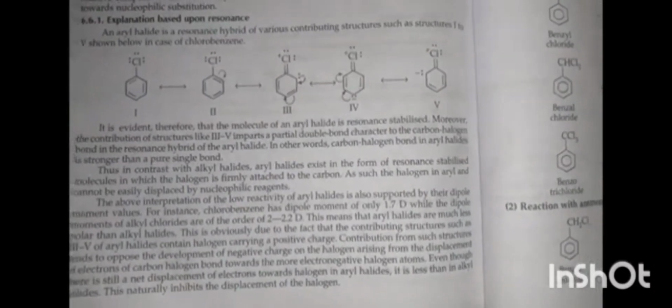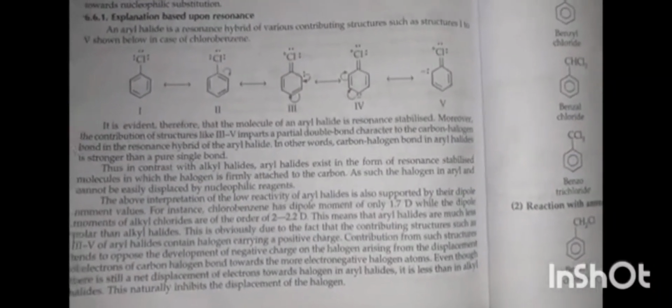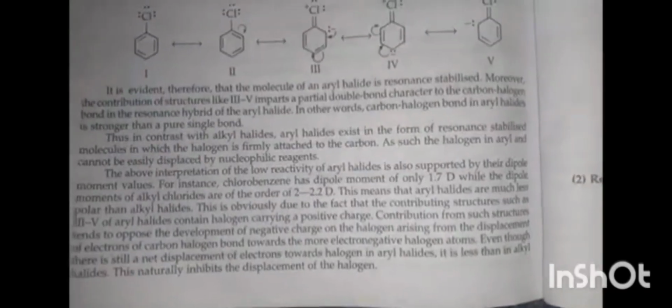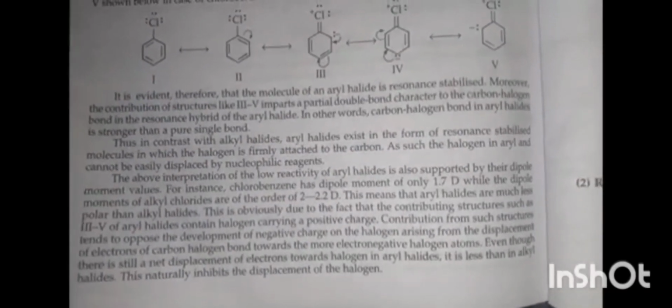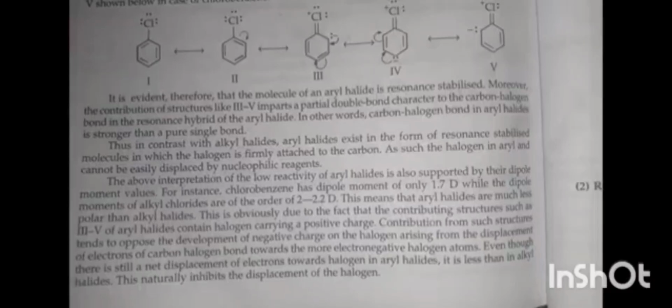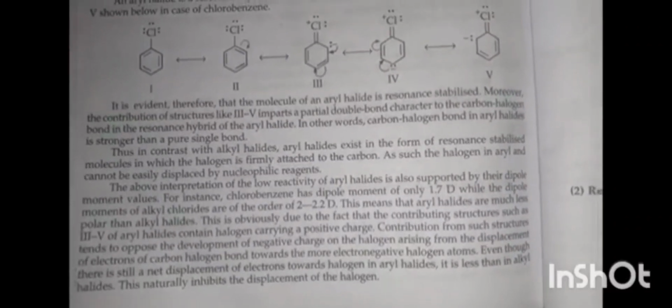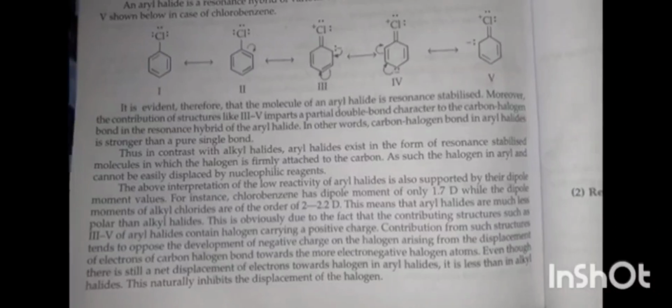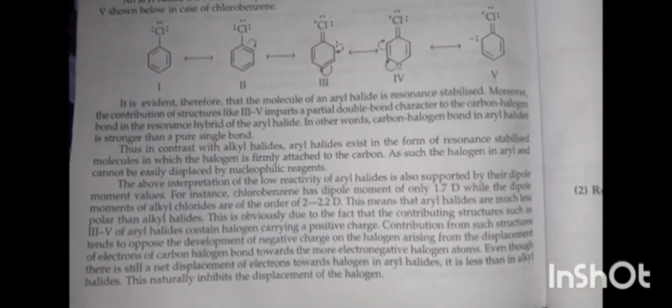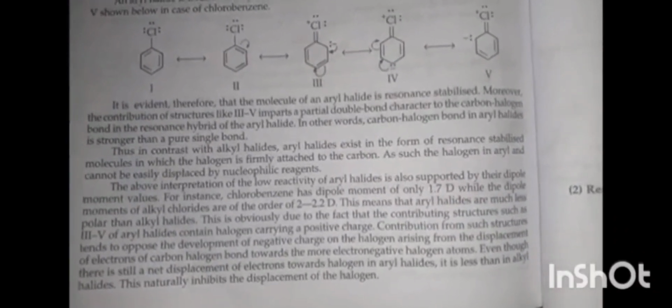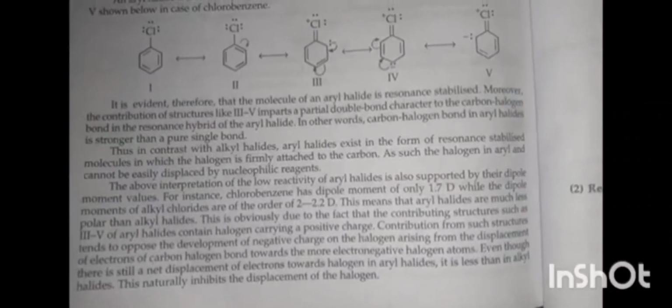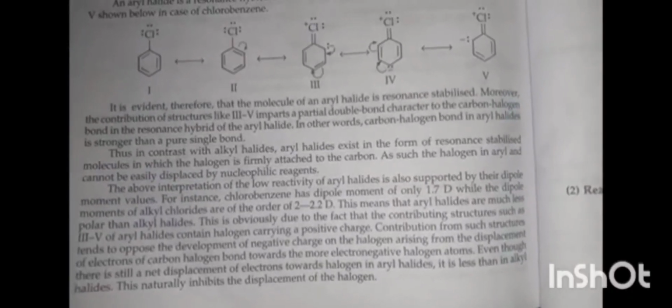Explanation based upon resonance. An aryl halide is a resonance hybrid of various contributing structures, such as structures 1 to 5 shown below in case of chlorobenzene. It is evident, therefore, that the molecule of an aryl halide is resonance stabilized. Moreover, the contribution of structures like 3rd to 5th imparts a partial double bond character to the carbon-halogen bond in the resonance hybrid of the aryl halide. In other words, the carbon-halogen bond in aryl halide is stronger than a pure single bond.